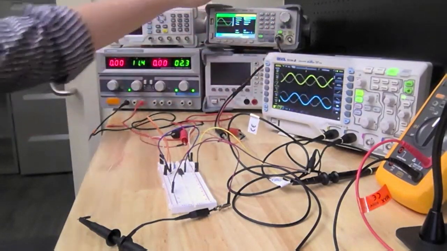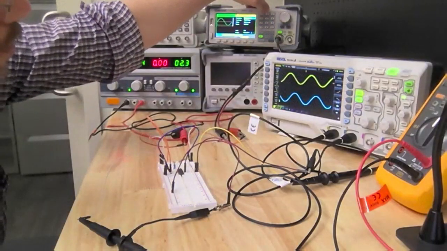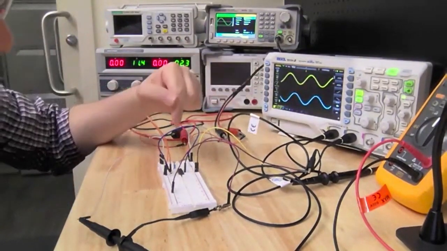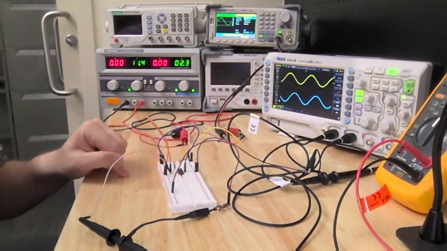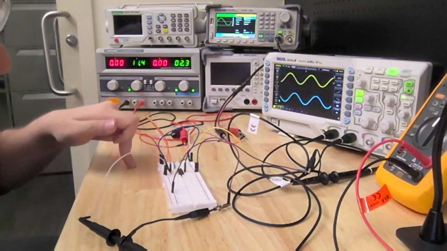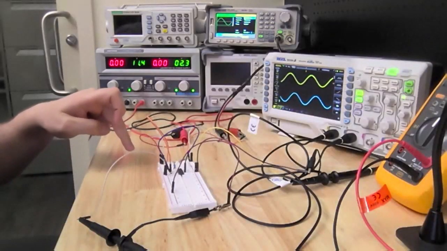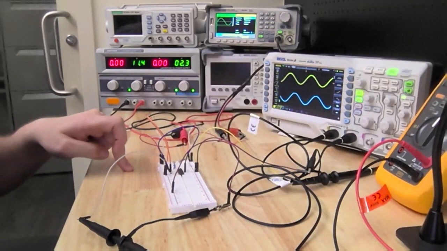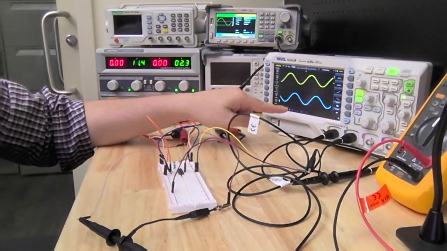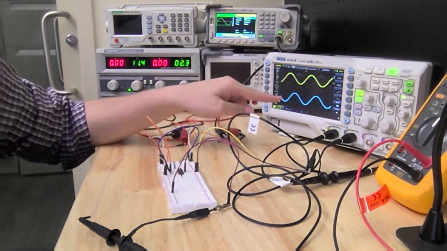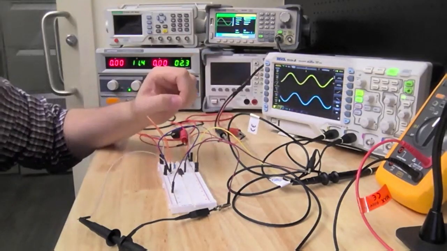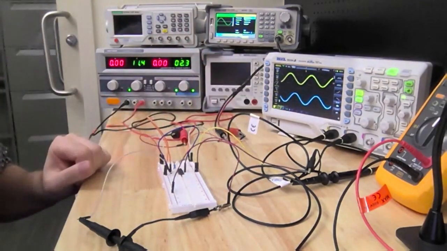One thing before I change the frequency. We set the filter at 1 kilohertz for the cutoff frequency. At the cutoff frequency, we expect the gain to be 3 decibel. But as you can see, it's not. So that means the cutoff frequency is not exactly at 1 kilohertz.